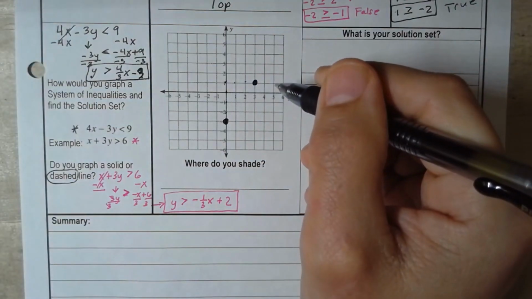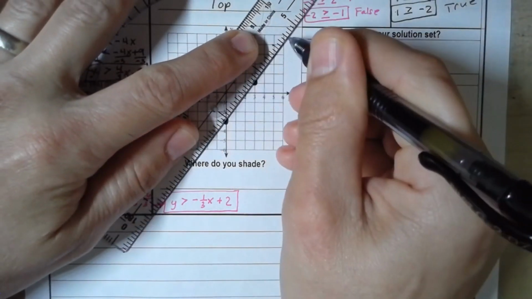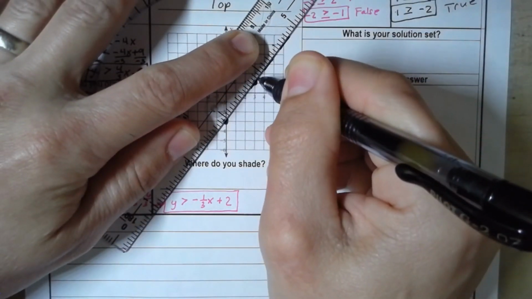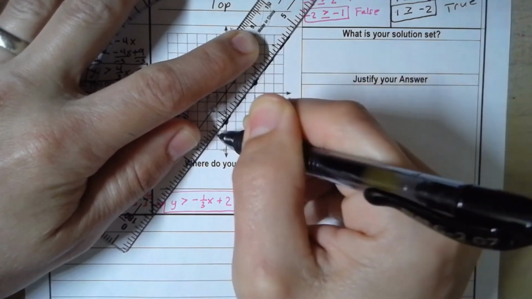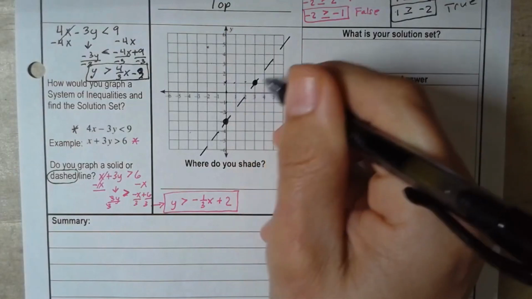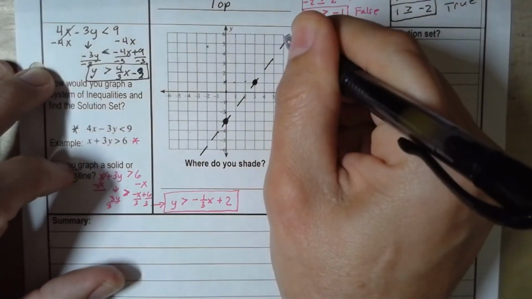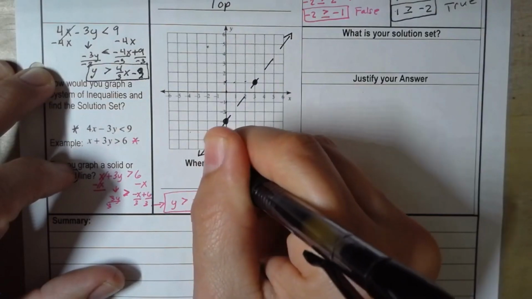Now notice this does have to be a dashed line, so I'm going to draw a dashed line on it. When I use a pencil, a lot of times what I'll do for my dashed line is I'll draw a straight line and then just erase parts of it. But with a pen, you can't erase, so you got to make sure you put the dashes ahead of time.